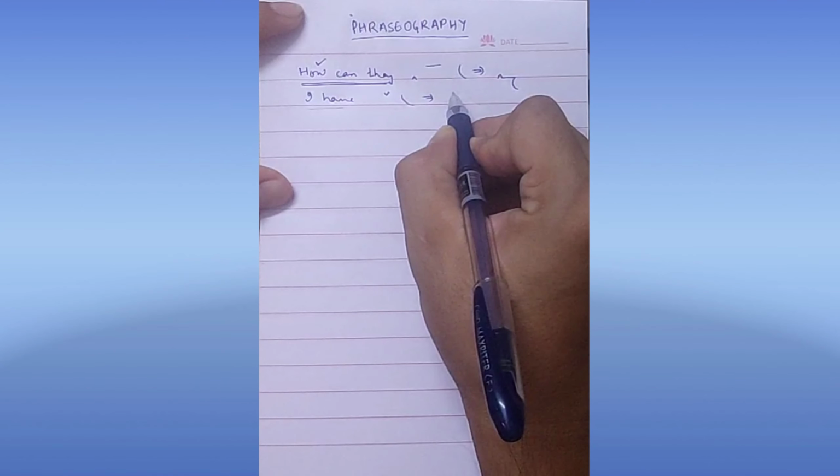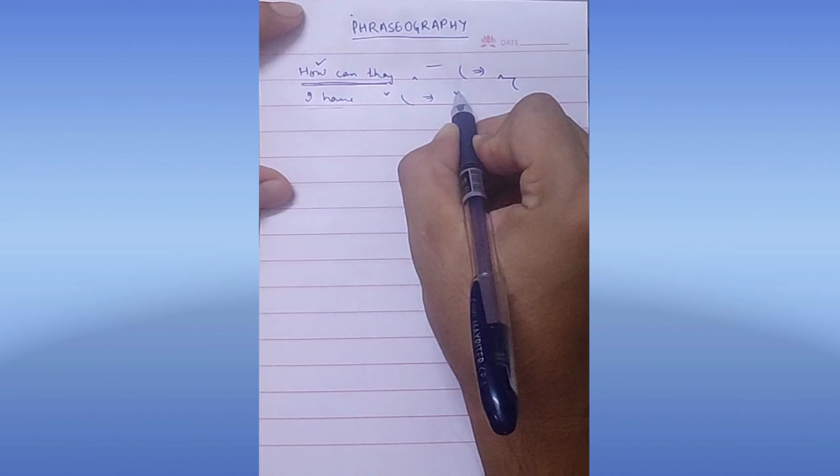Another example, "I have". "I" is like this, "have" is written like this. So to join these two, we should write like "I have".